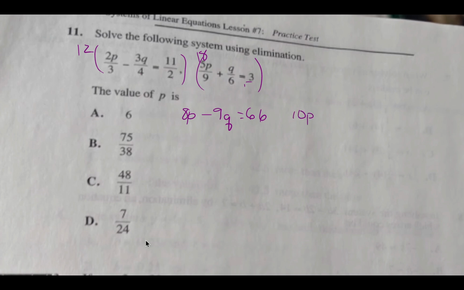18 divided by 6 is 3. 3 times q, so plus 3q. And then we can't do anything with that last one because there's nothing to divide by. So we'll just have 18 times 3, which I'm just using my calculator for, is 54.